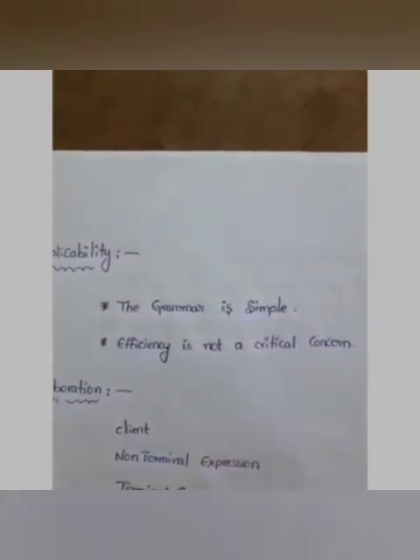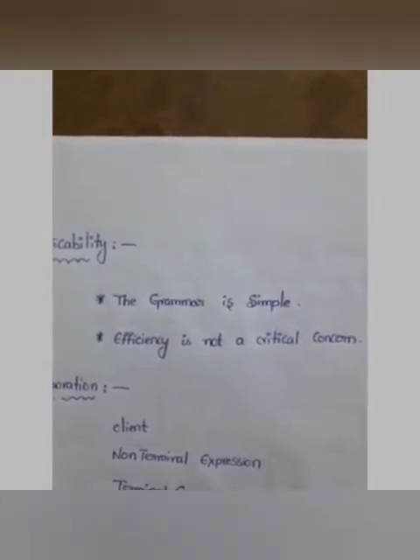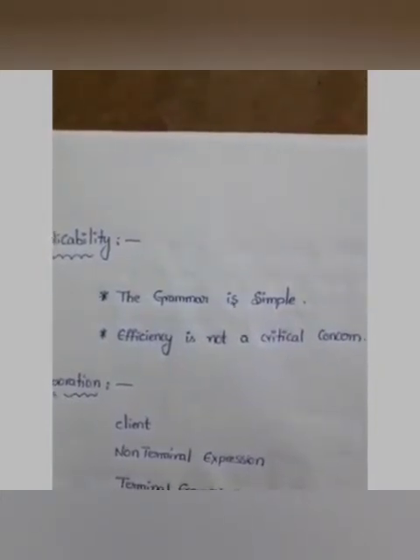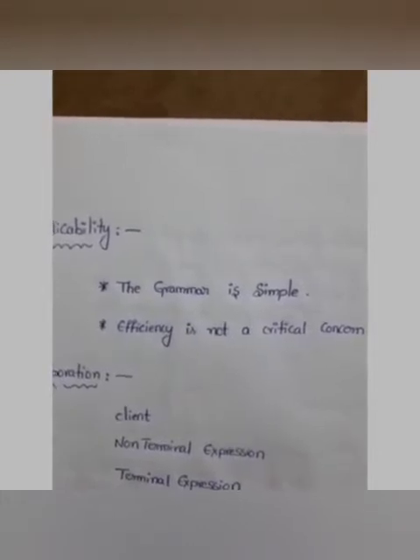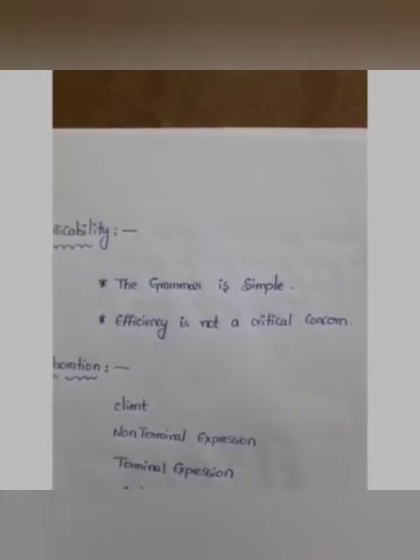And the next one, efficiency is not a critical concern. That means the most efficient interpreters are usually not implemented by interpreting parse trees directly, but by first translating them into another form. So in this case also, we are going to apply this interpreter.